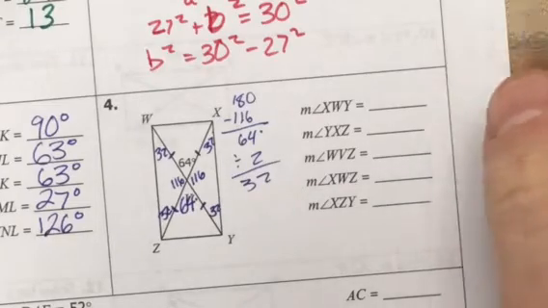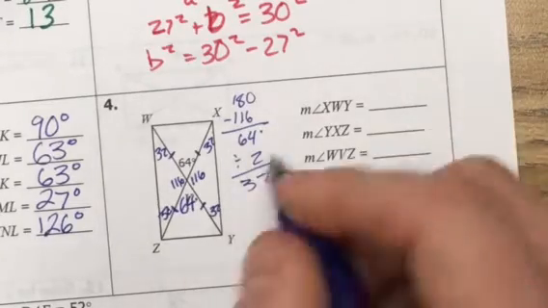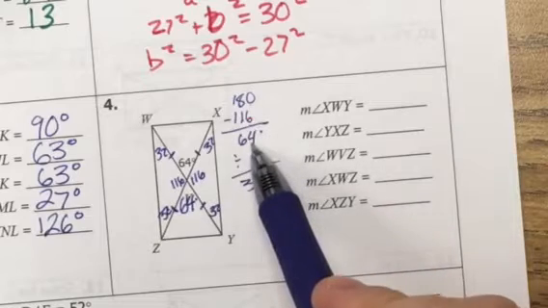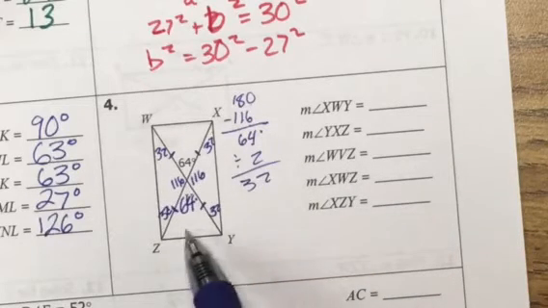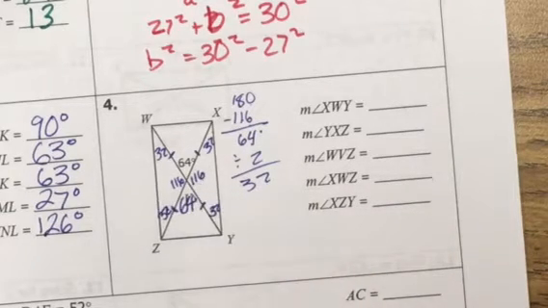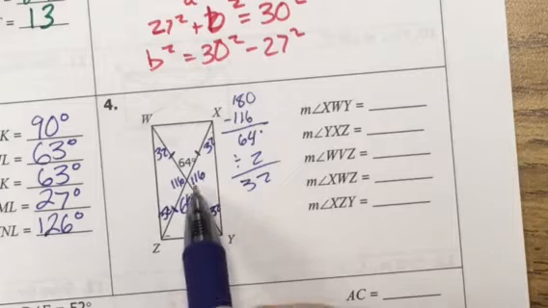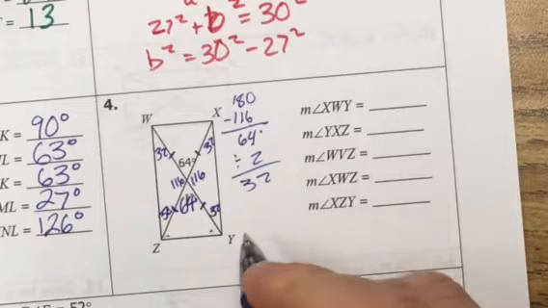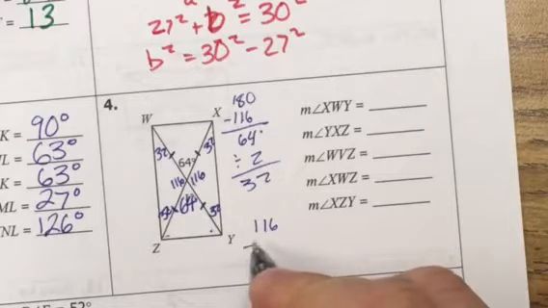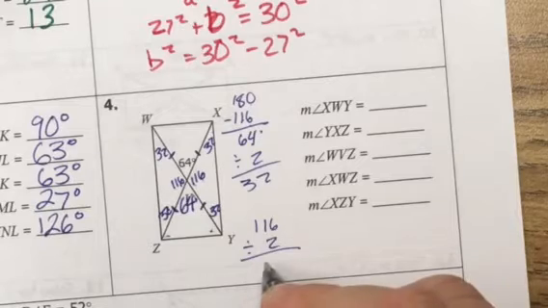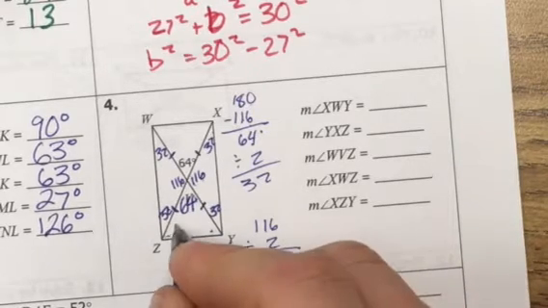Okay, working the same concept. Not sure if you noticed, but 180 minus 116 gave me 64. So 180 minus 64 should give me 116 for my triangle. That's our exterior angle theorem. Angle Z and angle Y for this would add up to 116. Because we know they're congruent, 116 divided by 2 would tell me 58 degrees for each of these angles.